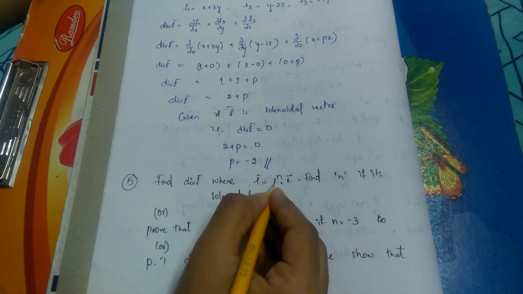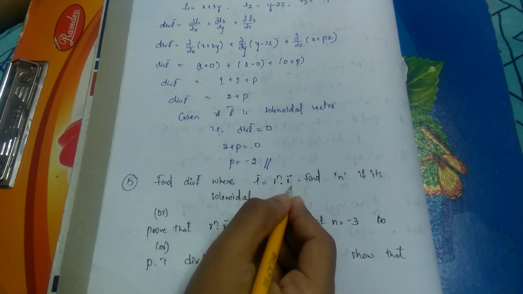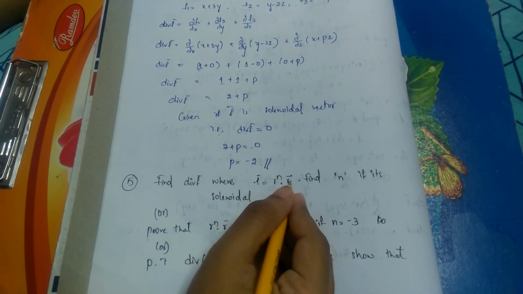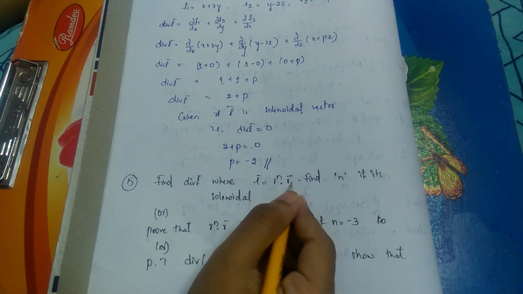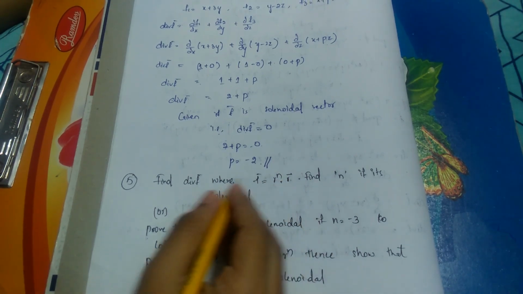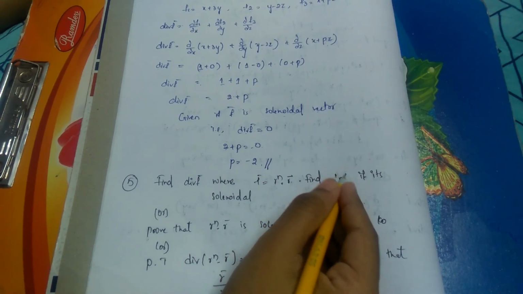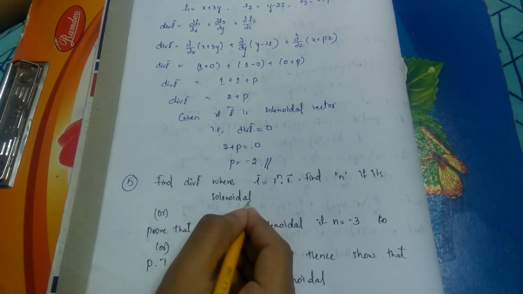Whenever the r is given, we have to take the vector as xi bar plus yj bar plus zk bar. That is the r bar vector. Even if it is mentioned or if it is not mentioned in the question, we have to take the r bar vector as xi bar plus yj bar plus zk bar. So we have to find out the divergence of the f bar, and here we have to find out the value of n when it is a solenoidal vector.